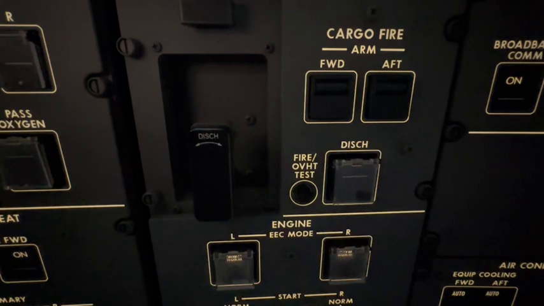Once again, if there's a fire in the APU, everything is going to light up. What you're going to do is pull that handle and then turn it to discharge the bottle. The push button on the side is to test the fire system.